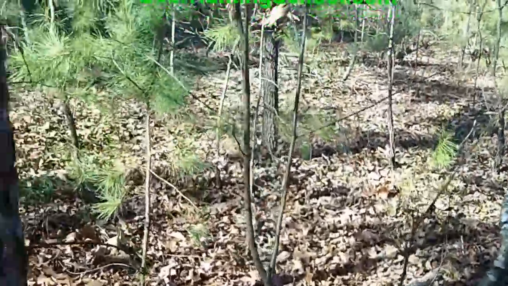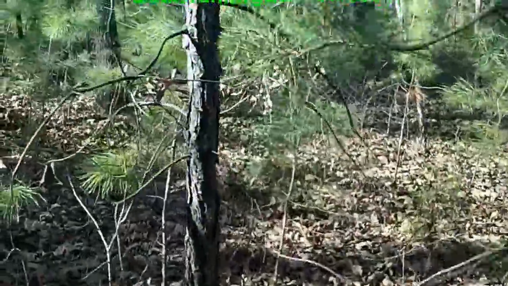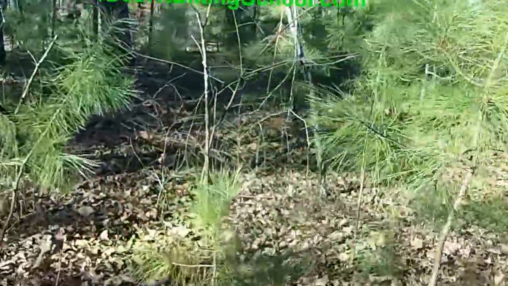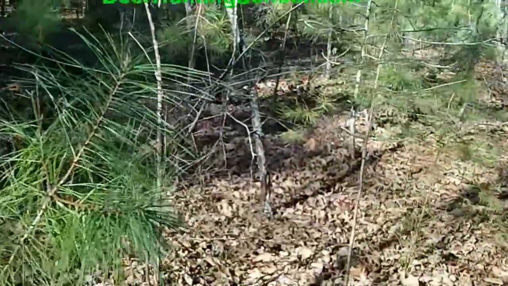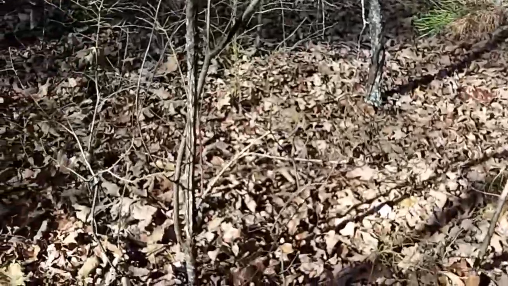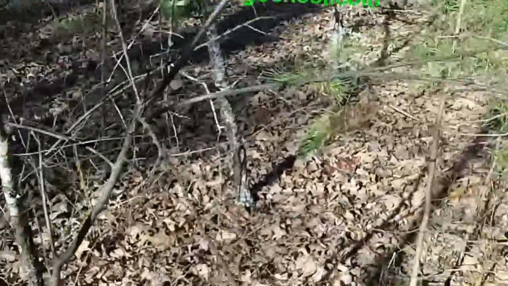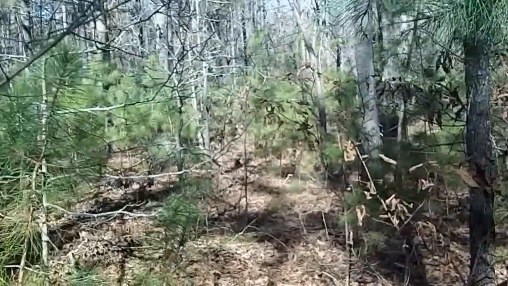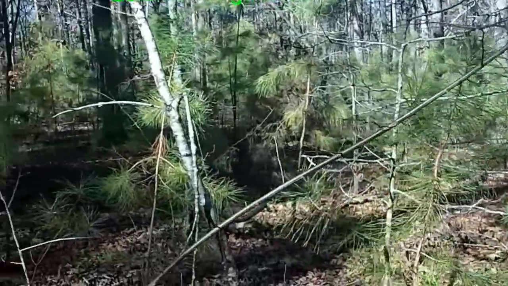And here's an old rub right over here. That is what I want to see. I don't want to just see fresh rubs. But here's an old rub here from a couple of years ago, and then there's lots of rubs scattered out through here. And you see how thick this is.